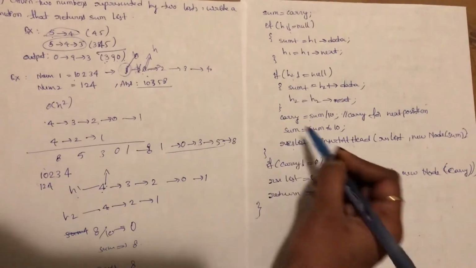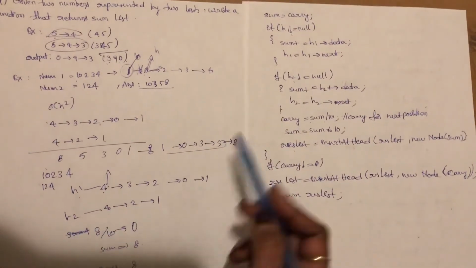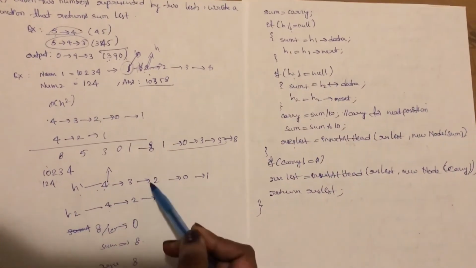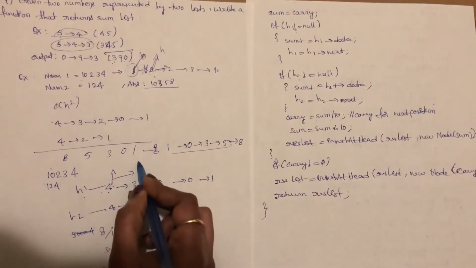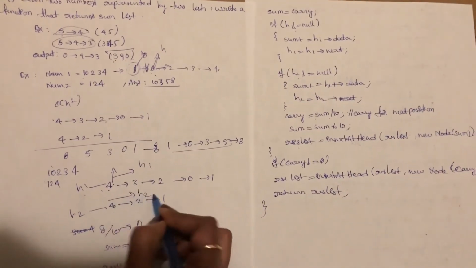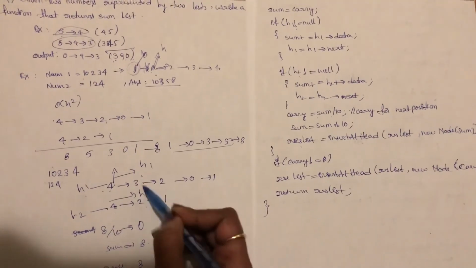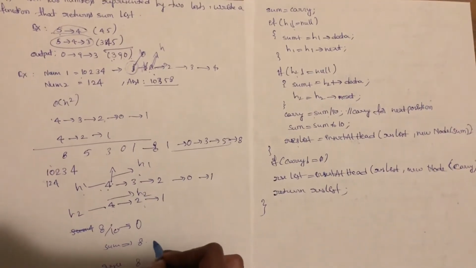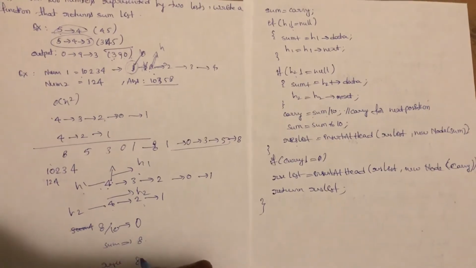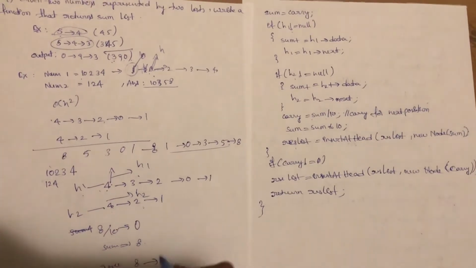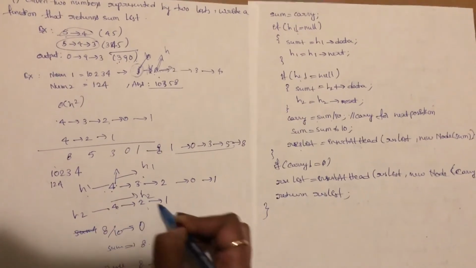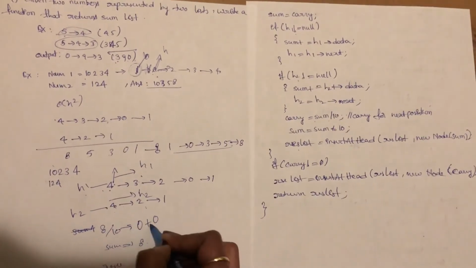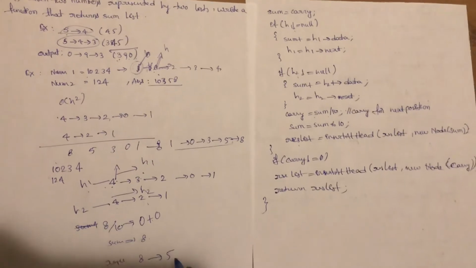Then again it will check whether h1 is not equal to null and h2 is not equal to null, then it will move forwards. h1 comes here, h2 comes here, and it will add both, and the result list gets one more node, 5. 3 plus 2 equals 5, plus carry 0, is going to be 5.